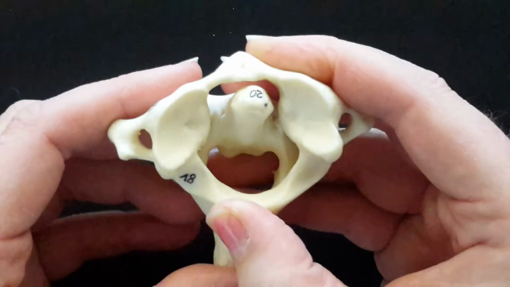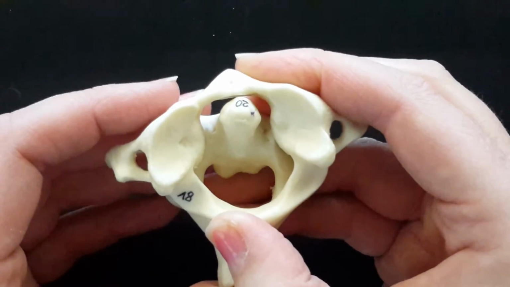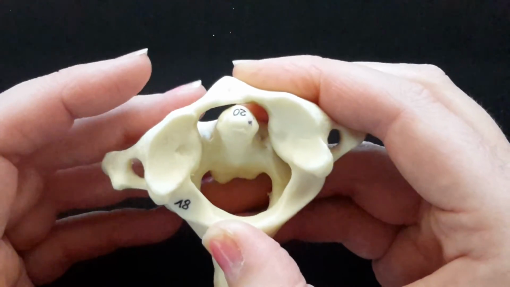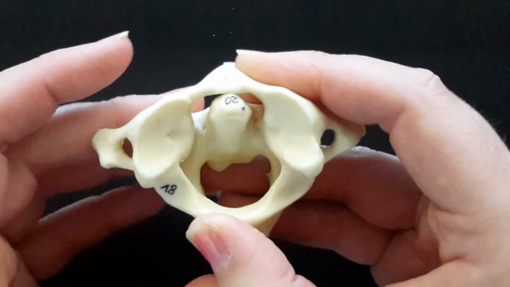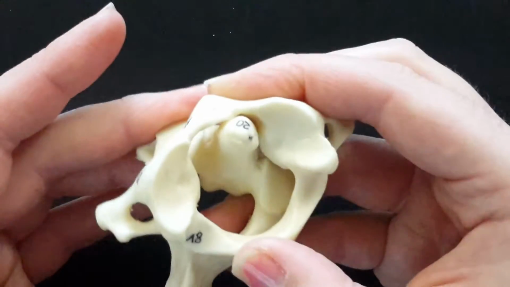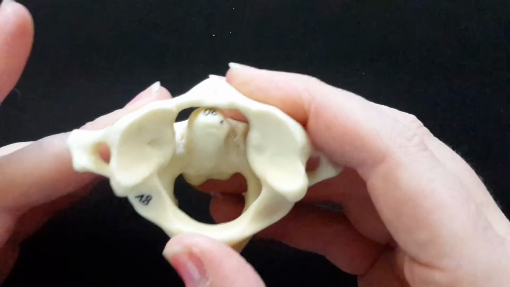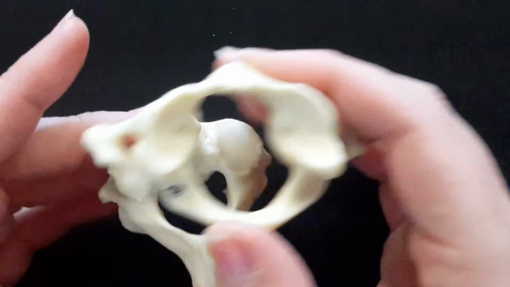Not as much as an owl, though. Did you know that an owl can turn its head 270 degrees? We can't do that. But these are two very unique vertebrae that you will need to know.